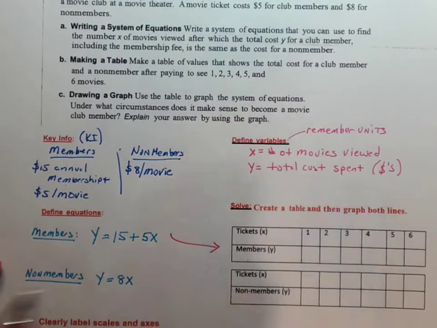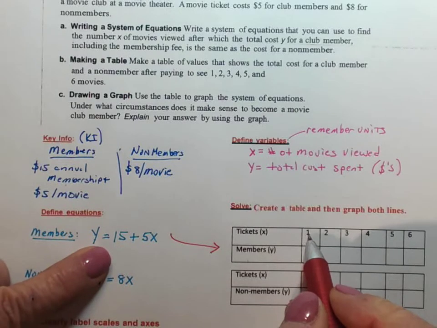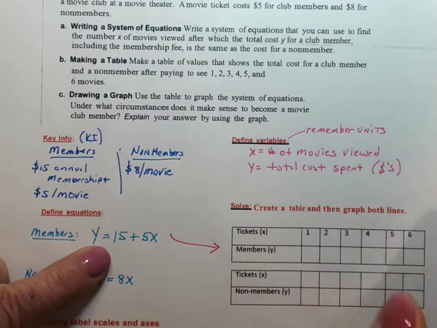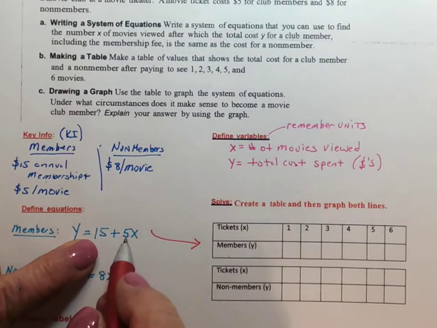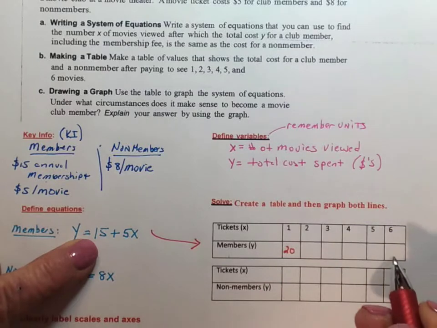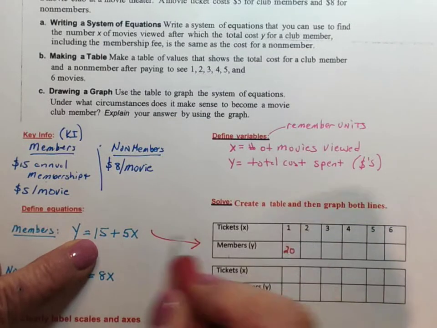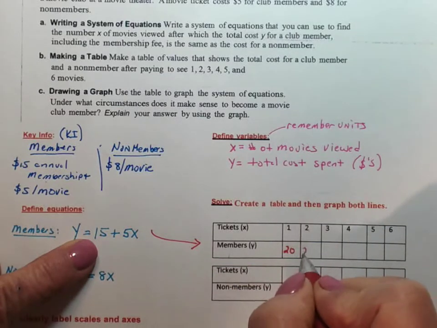Okay, so here's the table for members. So if I go to one movie, 15, 5 times 1, one movie is $20. 2 movies, 5 times 2 is 10, plus 15 is 25.